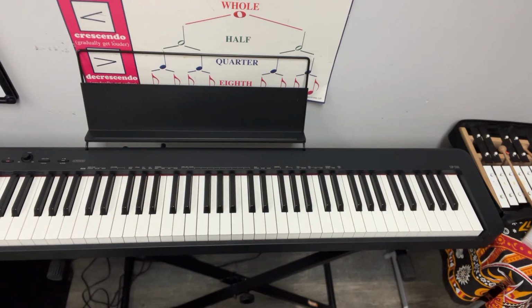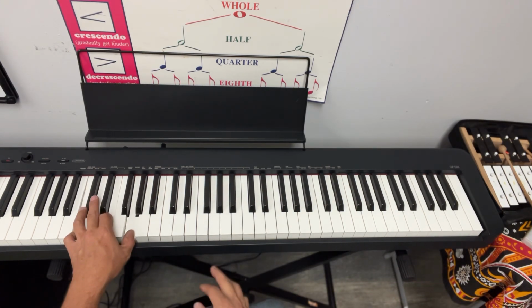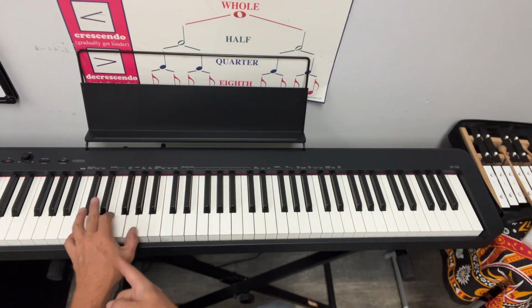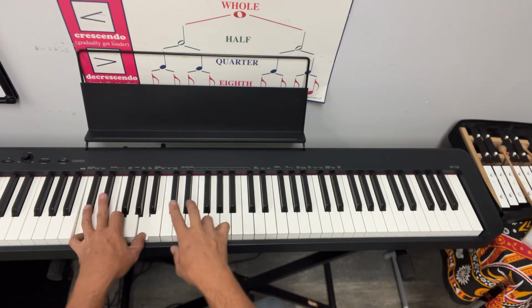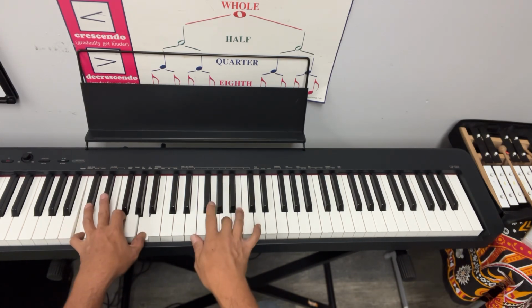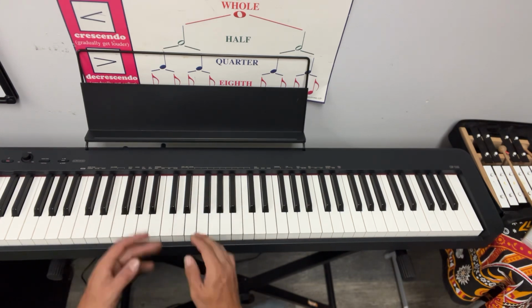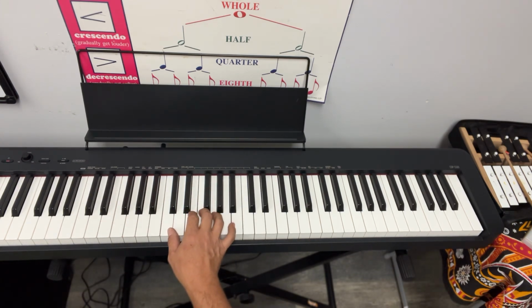Does not matter how you practice these, we want you to write your own ideas. That's the whole point of knowing how to play C to F. And that is how melodies are developed.